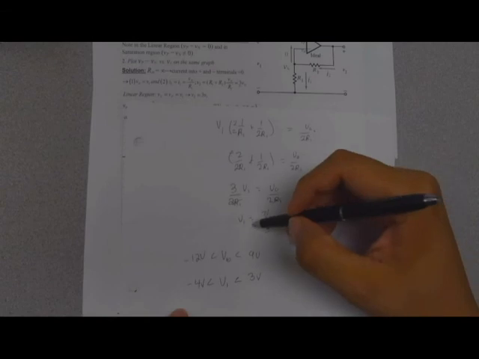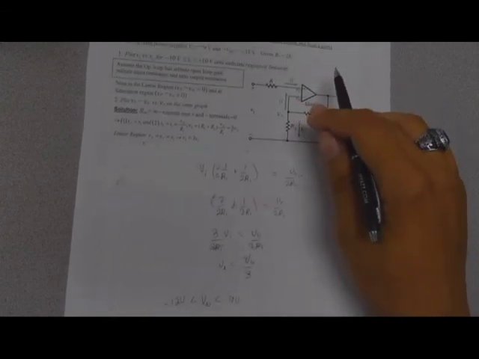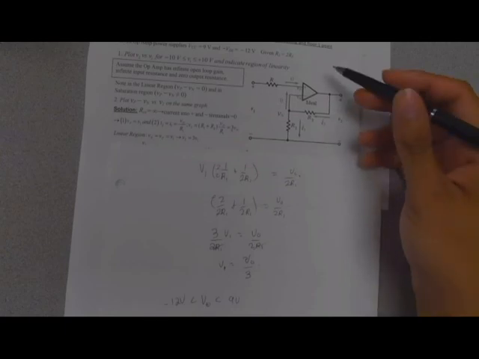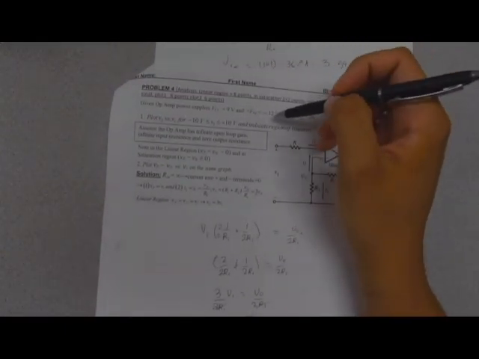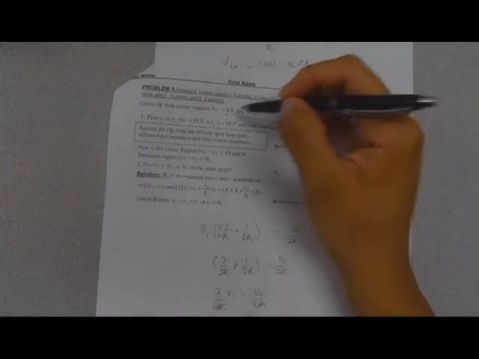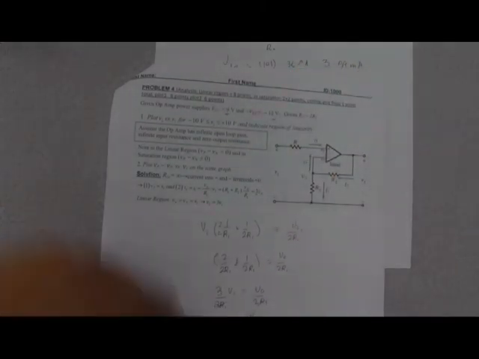And so it's very similar to the one we did on the quiz. You're just working a little backwards using the same principles, finding V in, or V1, as a function of the output. And since you know the range on the output is going to be between 9 and negative 12, you know at what points you saturate. And that's how you solve that problem.